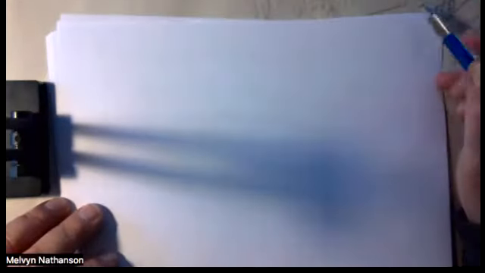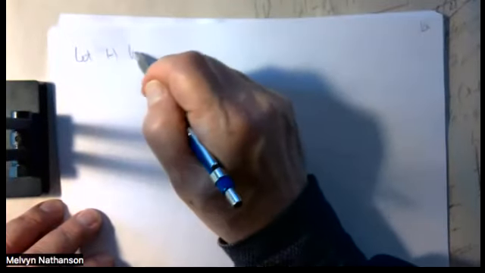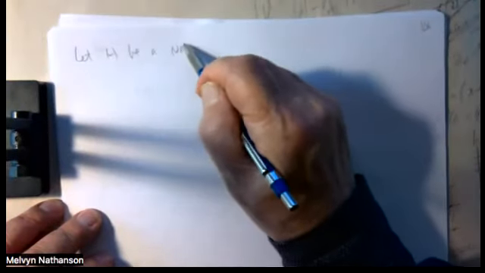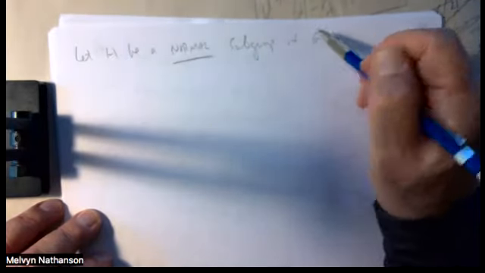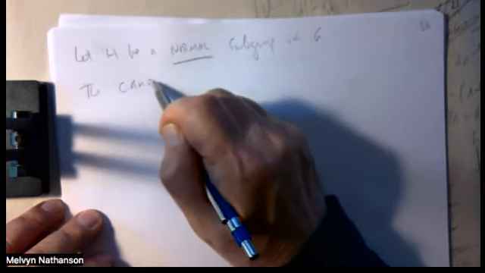Let me give one last example of a homomorphism. Maybe two more examples, but let H be a normal subgroup of the group G, what is called the canonical homomorphism.